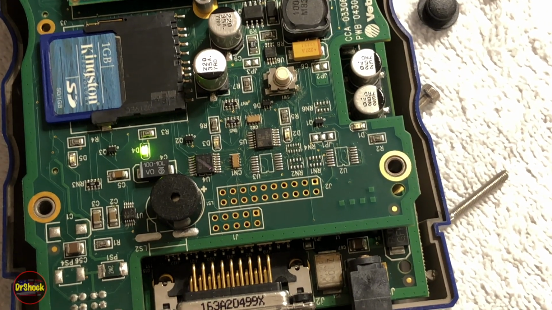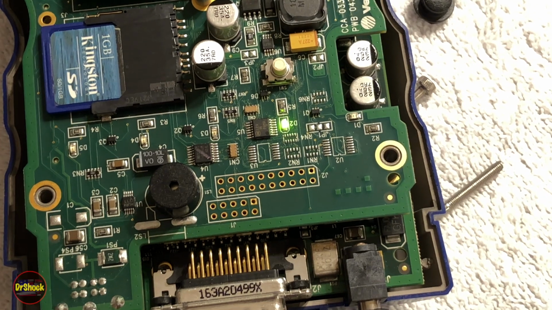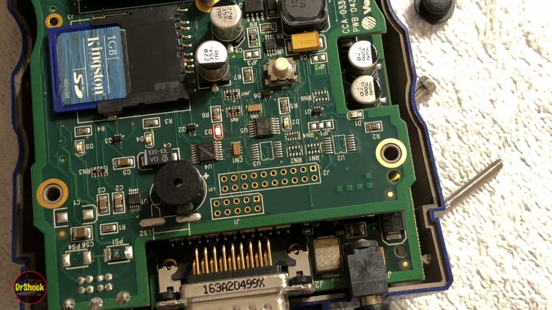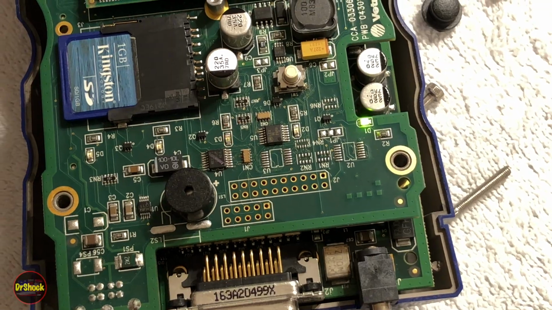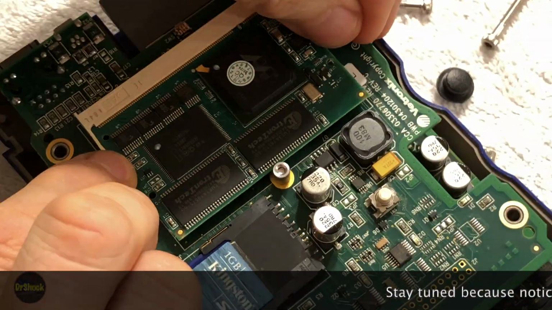Okay. Proceeding through what looks like a normal power on self-test now. Nope, still crapped out. So in that case, it is also not this board.